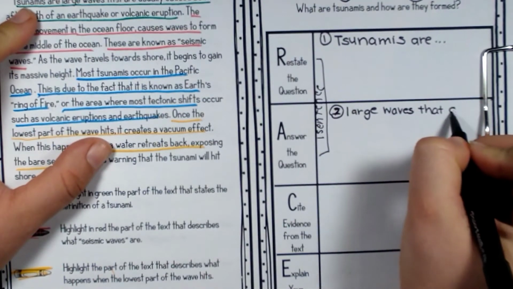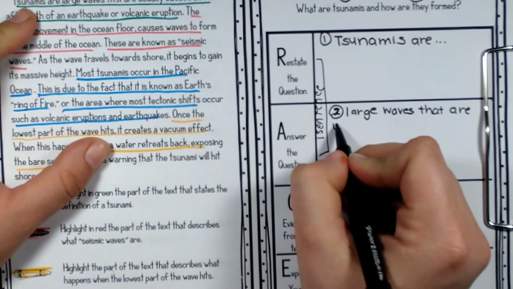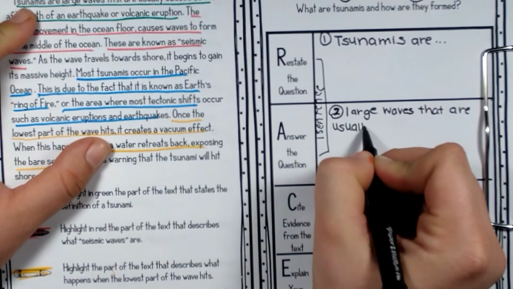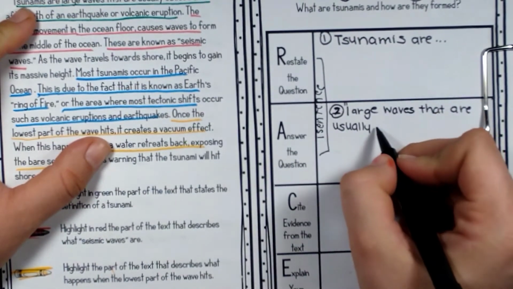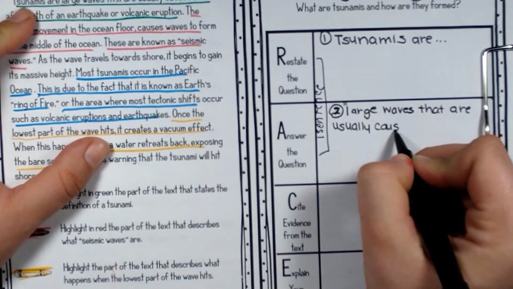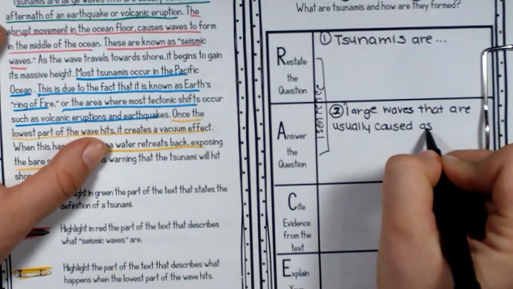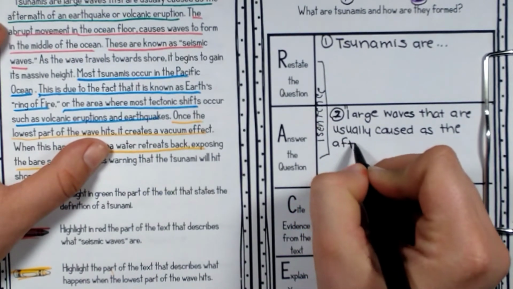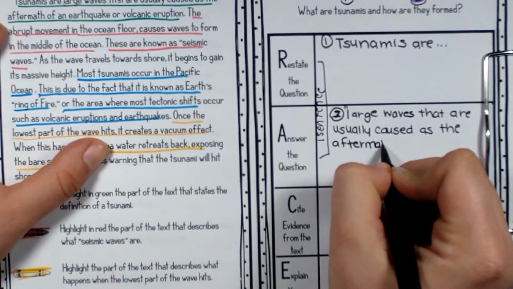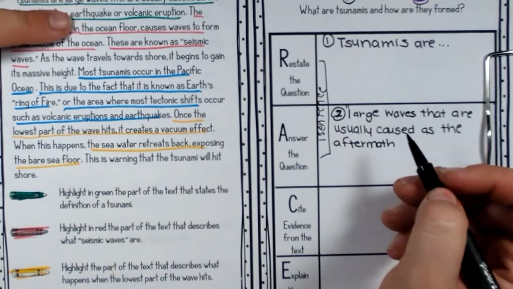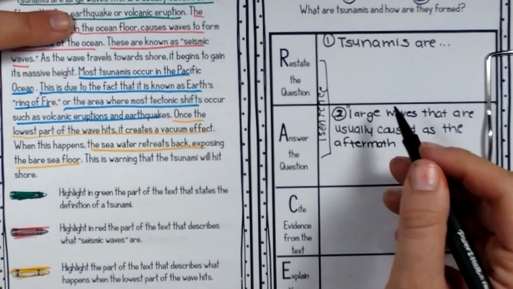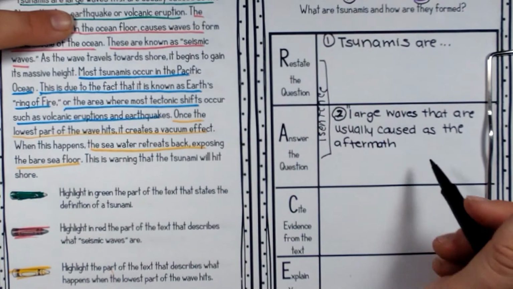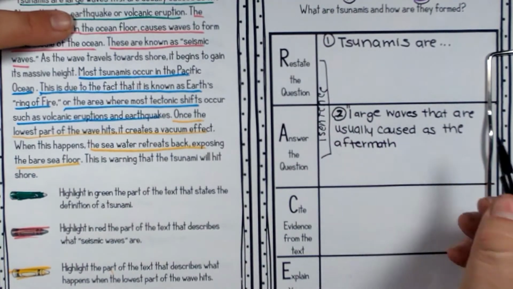Large waves that are... I'm putting this in quotes because this is word for word. This is a plan. So when I write the actual paragraph, I can either quote it by citing it directly, or I can put it in my own words.